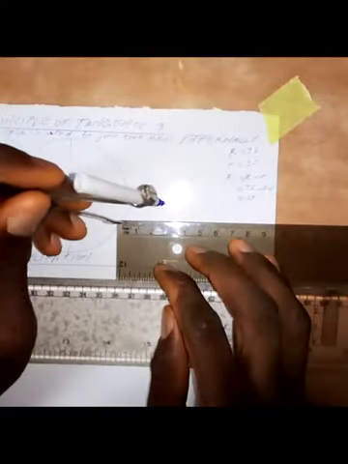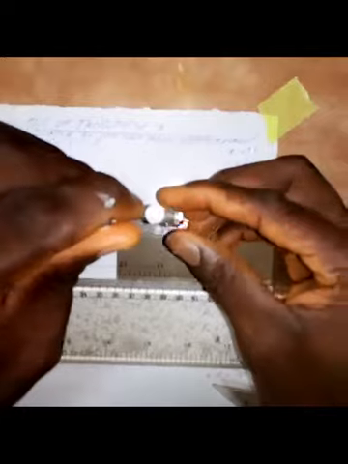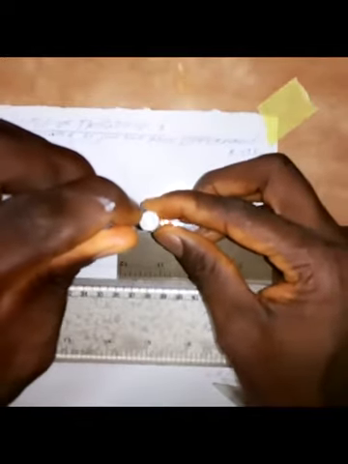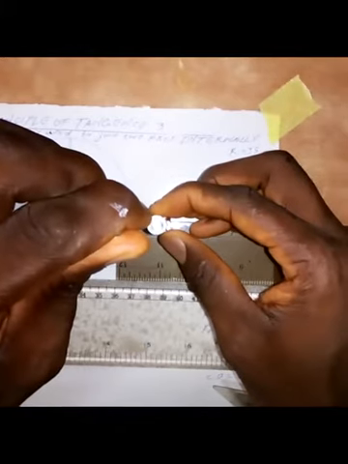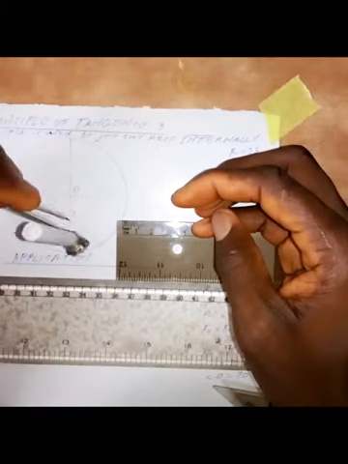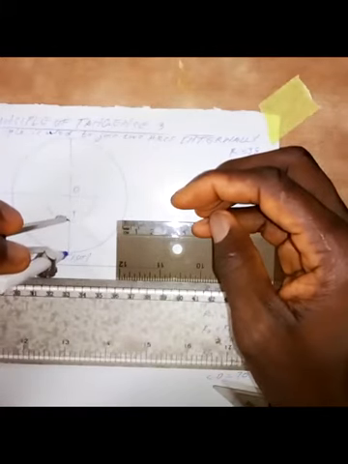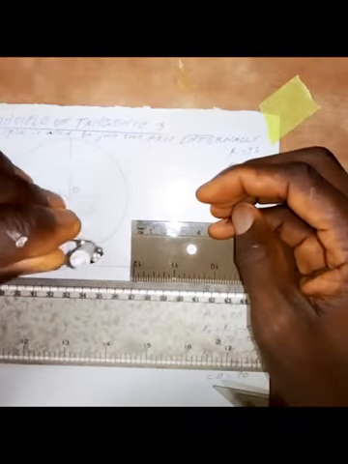Okay. So the next thing I'm going to do is to take the radius of the small circle, or the arc that we are to use to join this circle together internally. So I will take 20 mm. Put the pinpoint at this point P here and draw an arc like this.